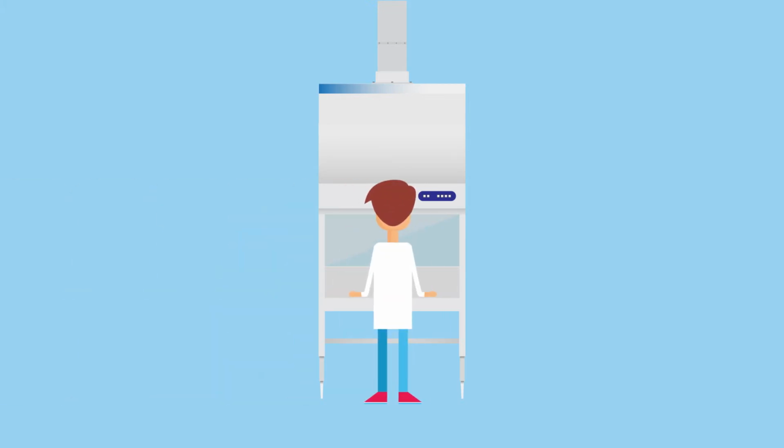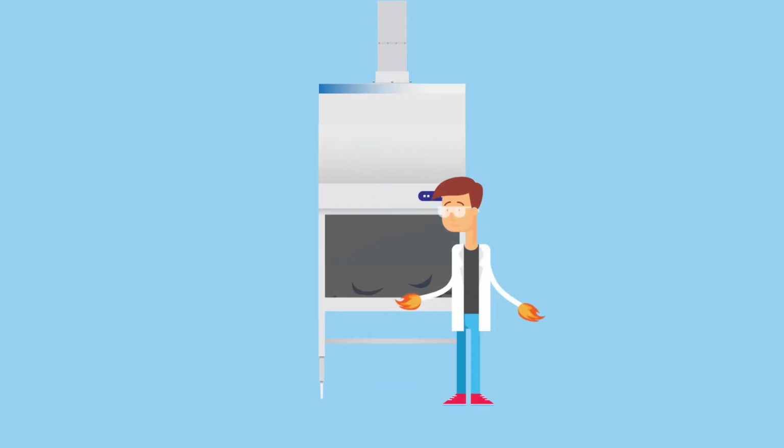To prevent volatiles from being reintroduced to the lab, Type A2 BSCs must be equipped with a canopy connection and exhausted outdoors. You also need to be concerned about the exposure and explosion limits of the chemicals you're working with. Because air is recirculated within the cabinet, high amounts of chemical vapor or flammable vapors can accumulate beyond their exposure or explosion limits, posing a serious risk to you or your staff.